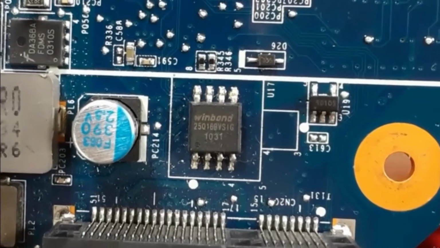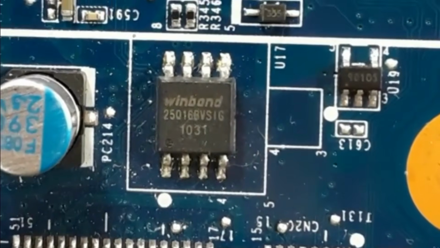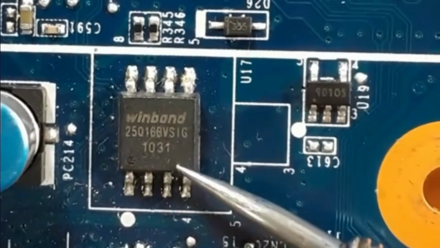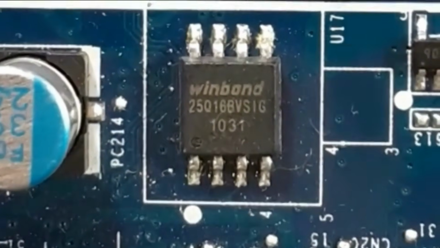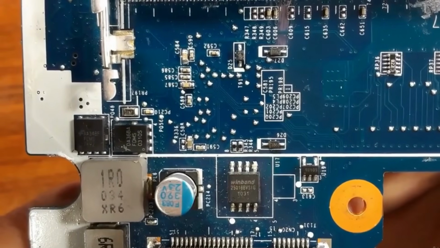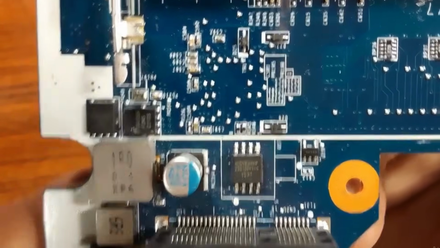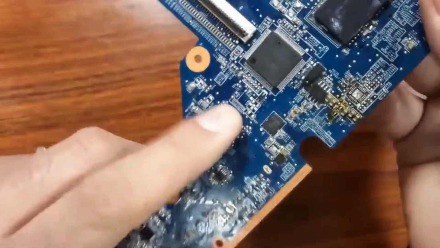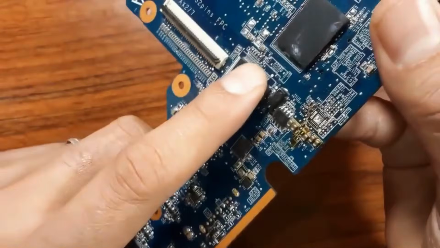25Q16BVS AG. 16 means the capacity or the size of this BIOS is 16 megabit, meaning 2 megabytes, because 8 bits equal 1 byte. So always or usually you will find the BIOS near to the SIO, the super input output, or on the other side of this IC.